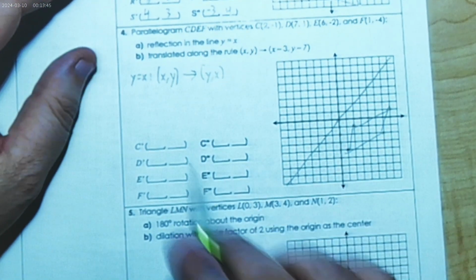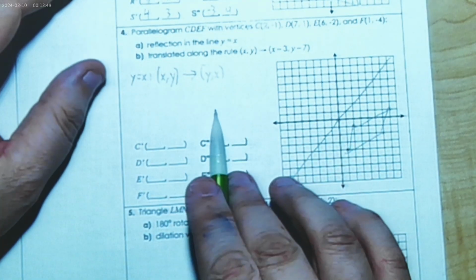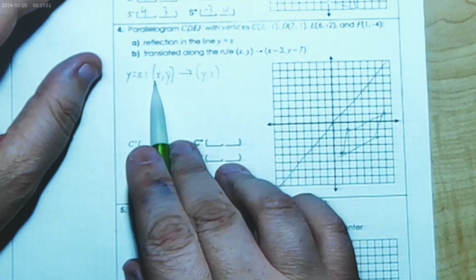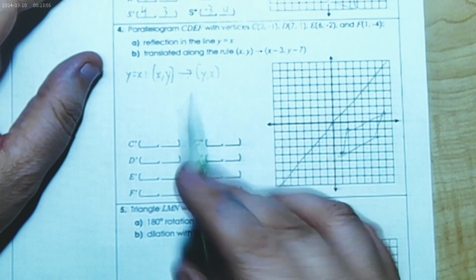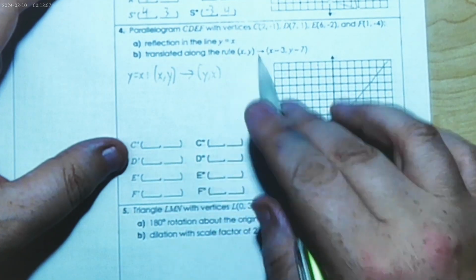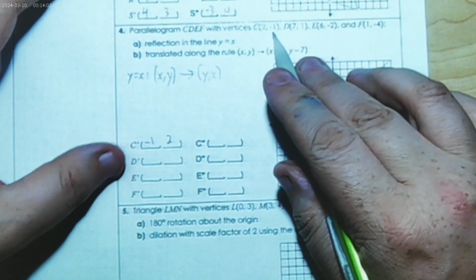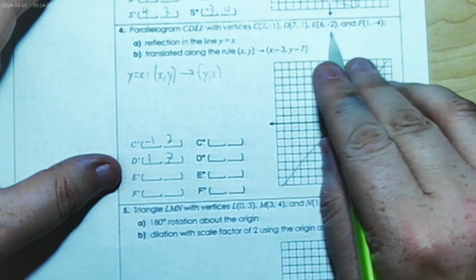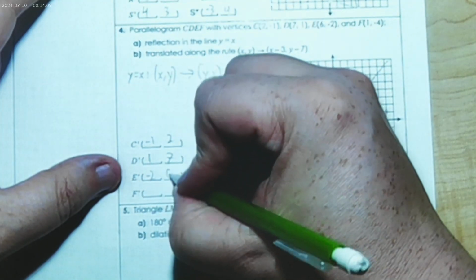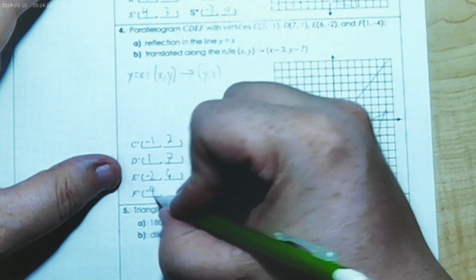I'll recenter it on the camera here. So for the first transformation, we're reflecting it along the line y equals x. All that means is we're going to take x and make it y, and take y and make it into x, whatever it was. So starting with c, that's -1, 2, because we're starting with 2, -1. Then we got 1, 7, because of that. That'll be -2, 6, because of that. And then -4, 1, because of that.